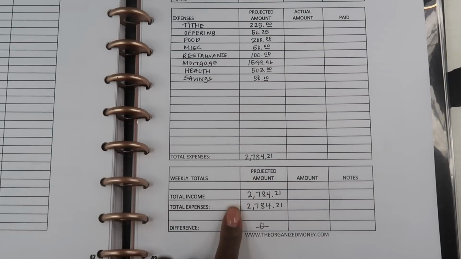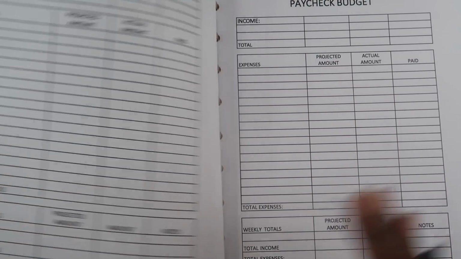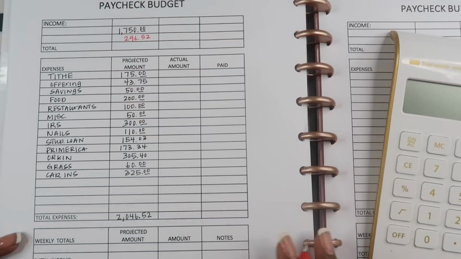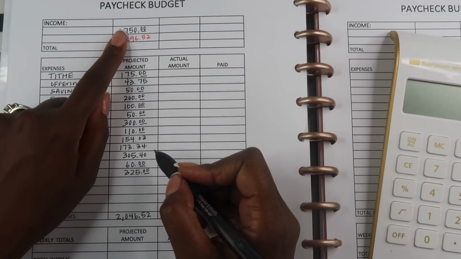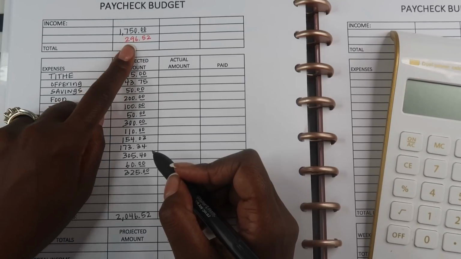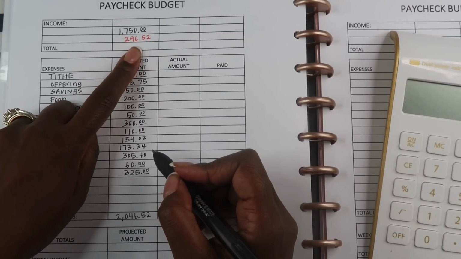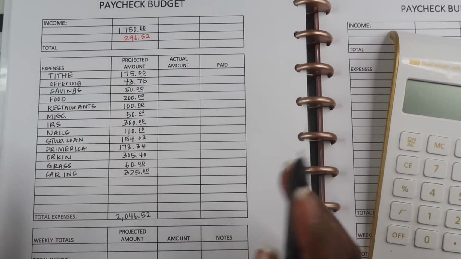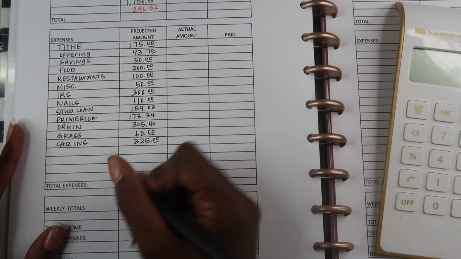And this is basically me also doing a zero-based budget. So that's week 1. Let's move to week 2. Based on the second week, we will also need an additional $296.52.